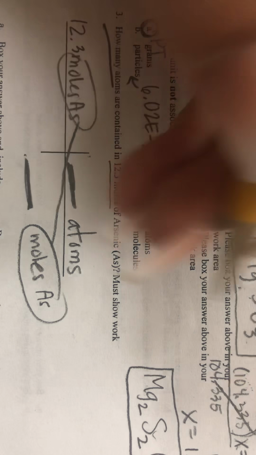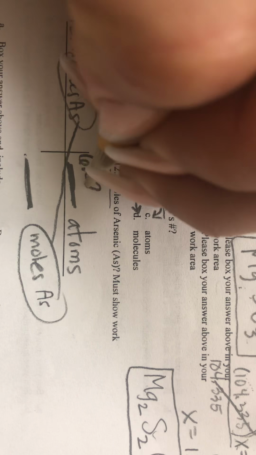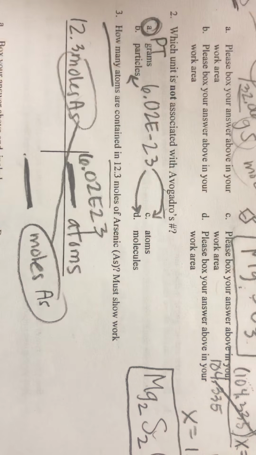We use Avogadro's number. Y'all, this week is random acts of kindness week. So tomorrow is Team Up for Kindness.